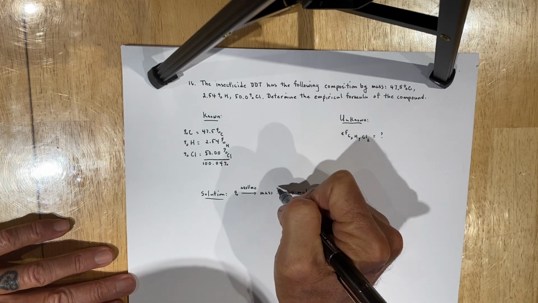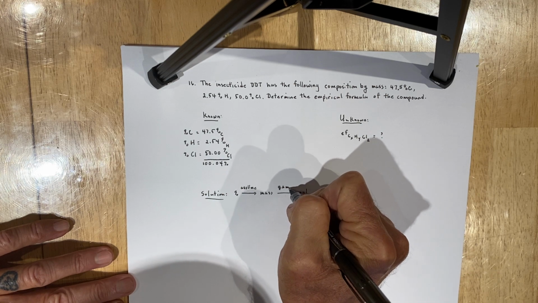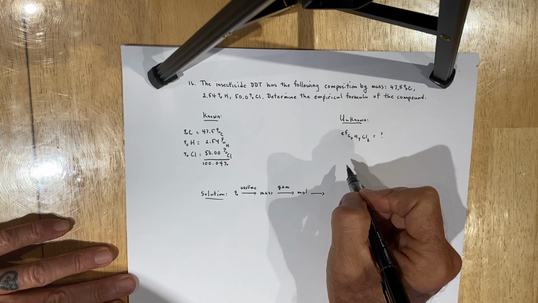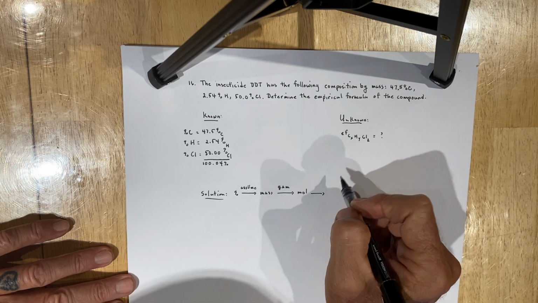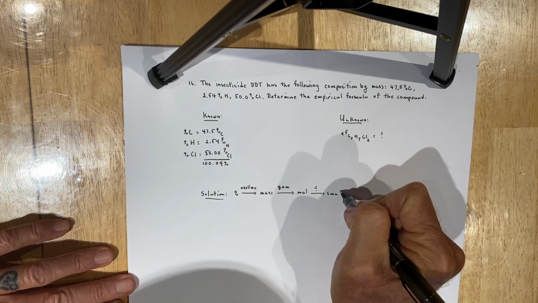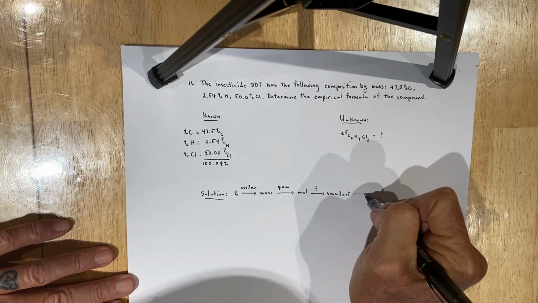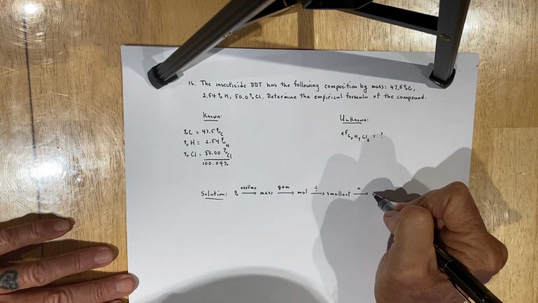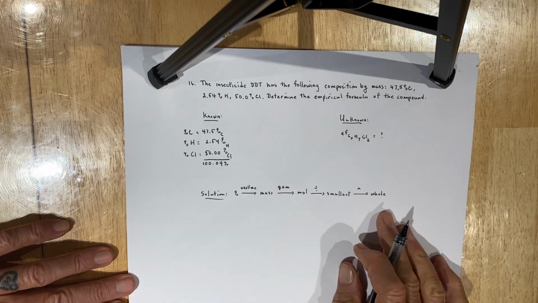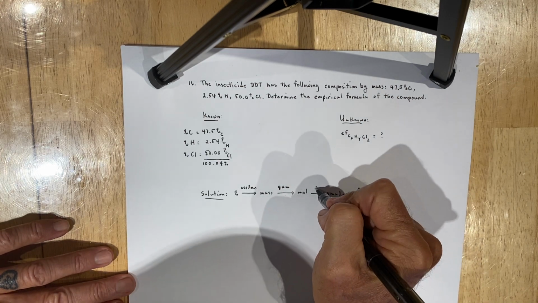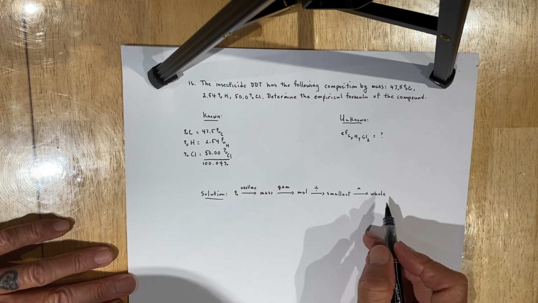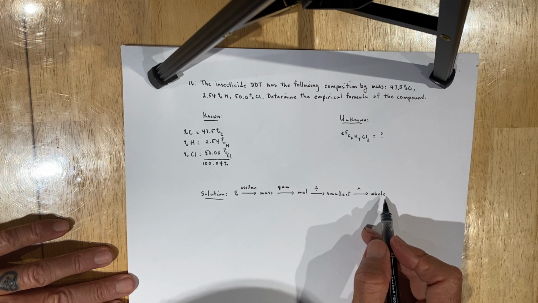To go from mass to moles of a given individual atom, you're going to use gram atomic mass. And to go from moles to a mole ratio, you divide by the smallest number of moles and you multiply by some number until you get a whole number. So the way the solution pathway goes is percent to mass, mass to mole, divide by small, multiply by whole.